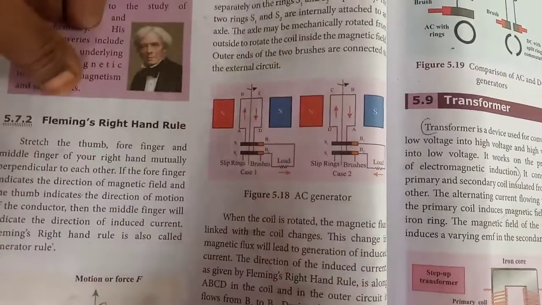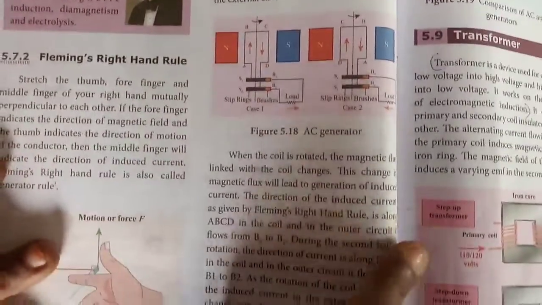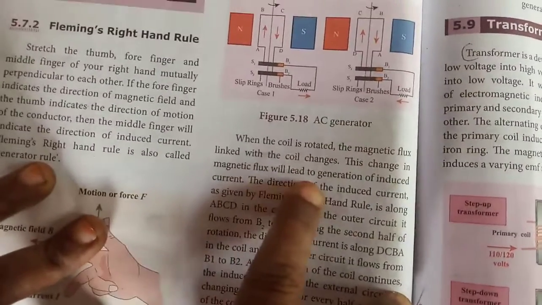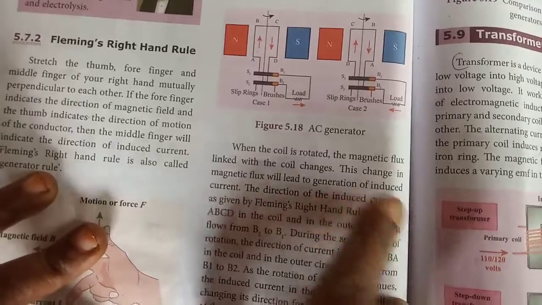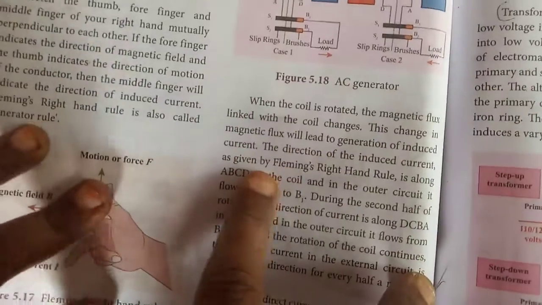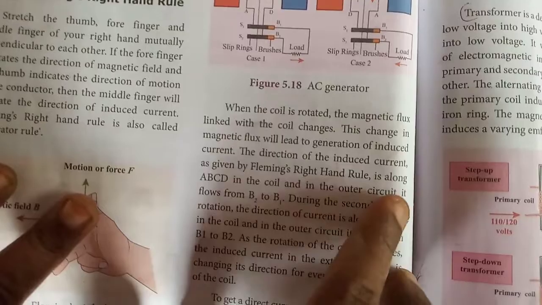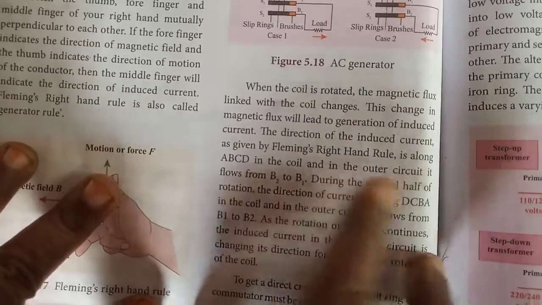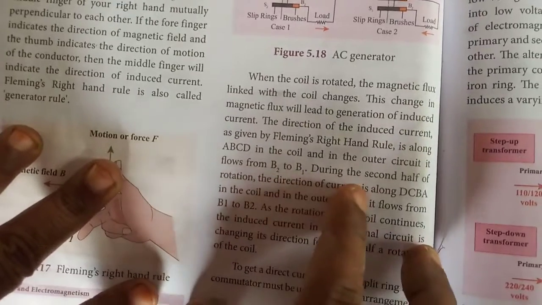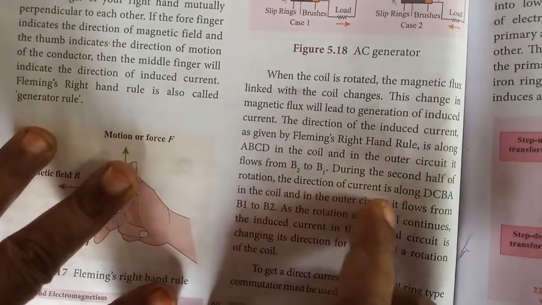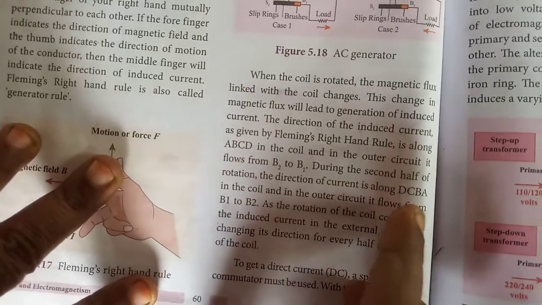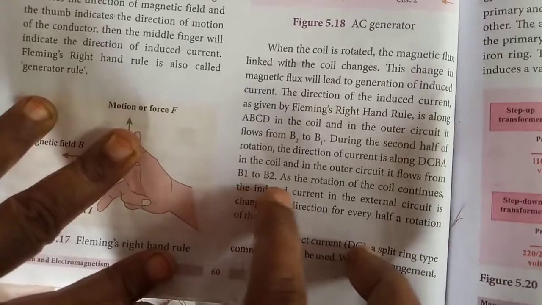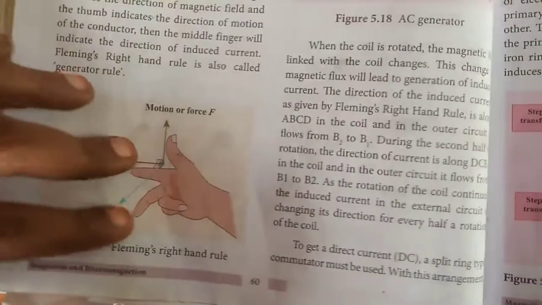Now the working. When the coil is rotated, the magnetic flux linked to the coil changes. This change in magnetic flux leads to the generation of induced current. The direction of induced current is given by Fleming's right-hand rule. Along ABCD in the coil, and in the outer circuit, it flows from B2 to B1. During the second half rotation, the direction of current is along DCBA in the coil, and in the outer circuit, it flows from B1 to B2. So next, mark it.